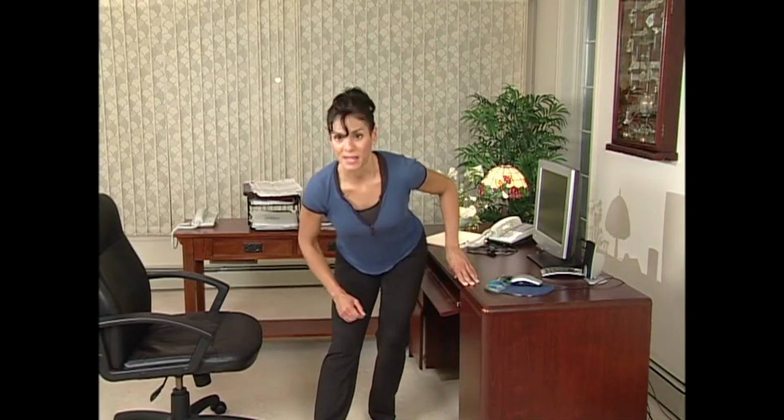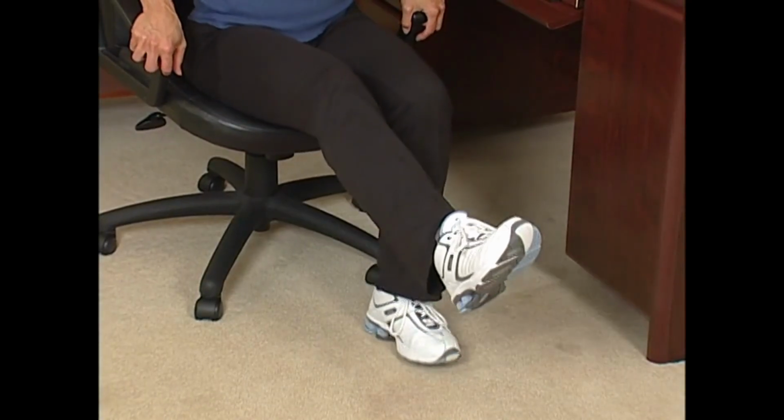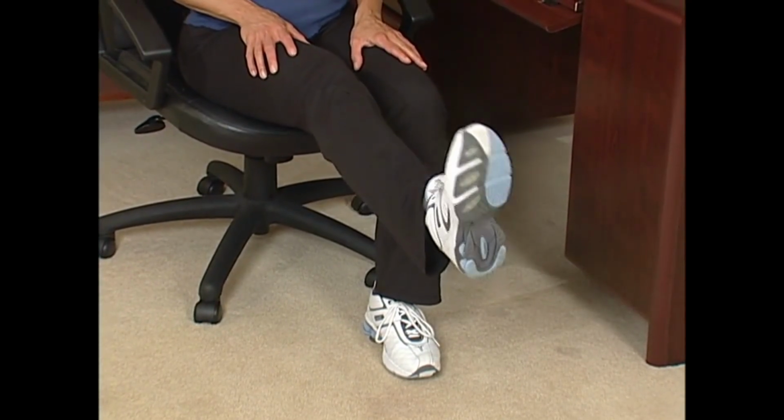Let's move on, speaking of. You notice we're moving down to the ankles and to the feet. You want to sit back into your chair. Remember, sit on the edge. Get support. And you're going to take your leg out. And your ankle is what we're going to focus on. You want to flex and you want to point.